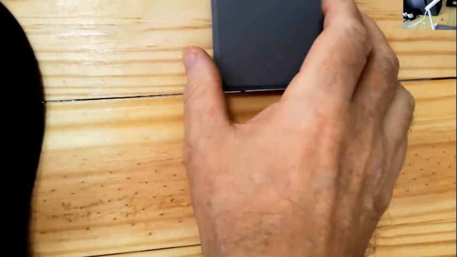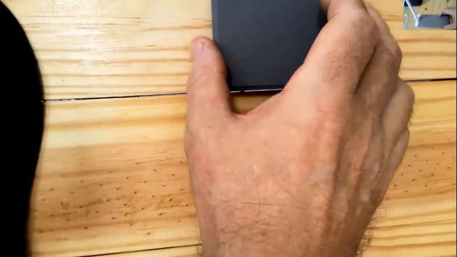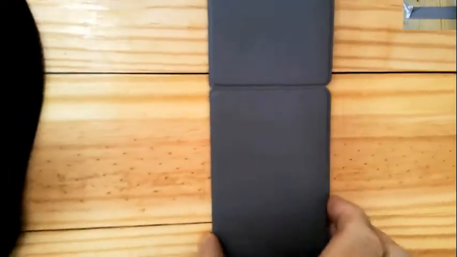Now, remember I told you about this base that it has. Here, you can see it. So we'll just open it out. It comes out this way. There are sort of magnets on there, and it's kind of difficult to show you this while holding the camera in one hand.